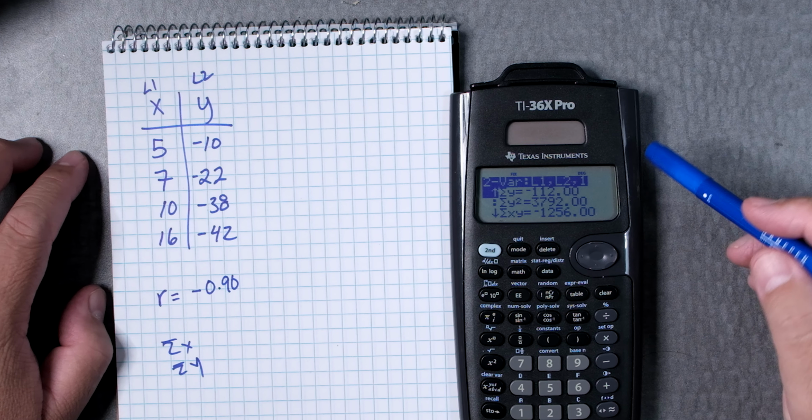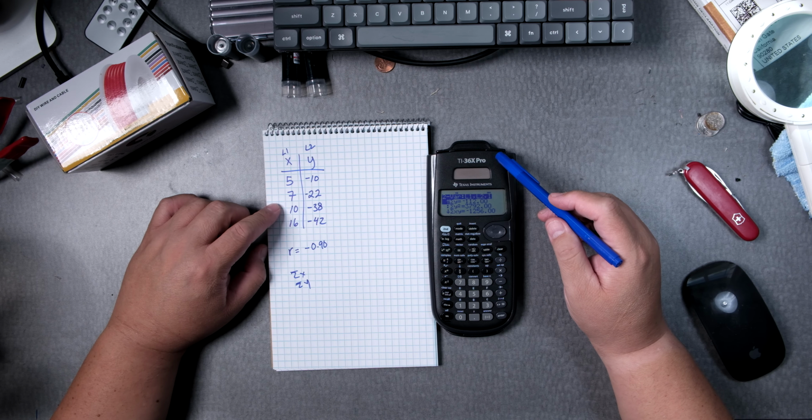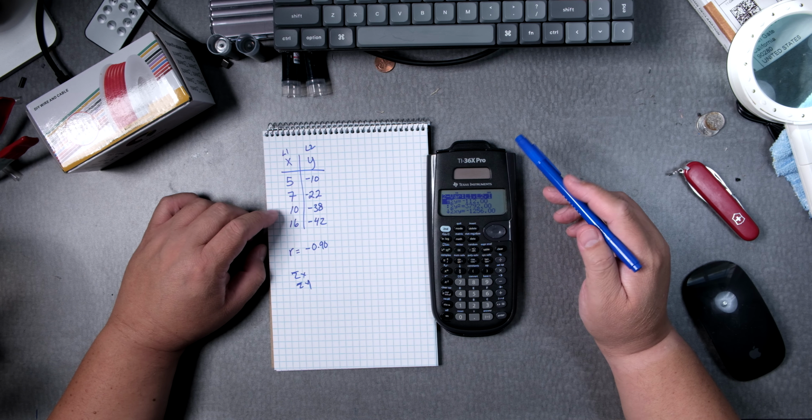Okay, so that's how you find the correlation coefficient on the TI-36X Pro.